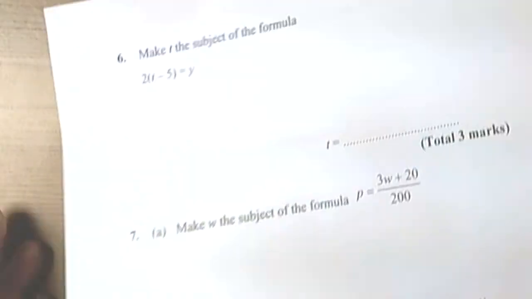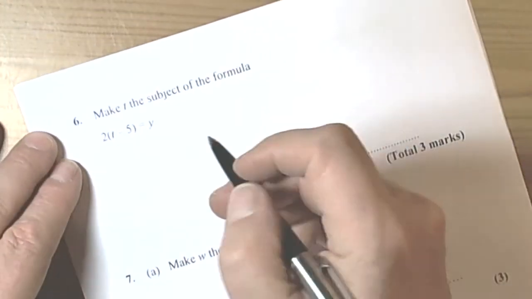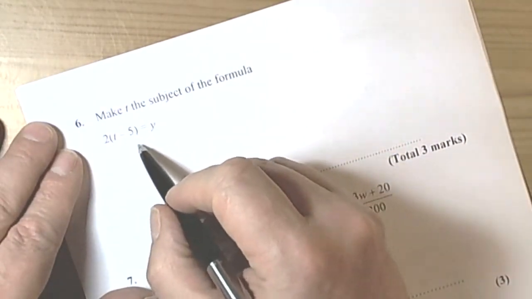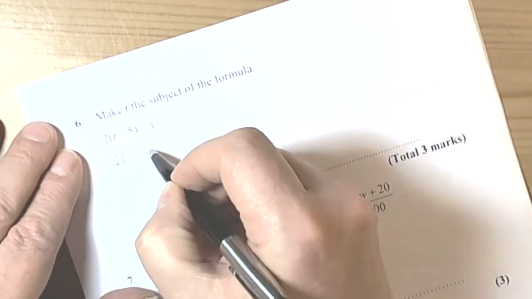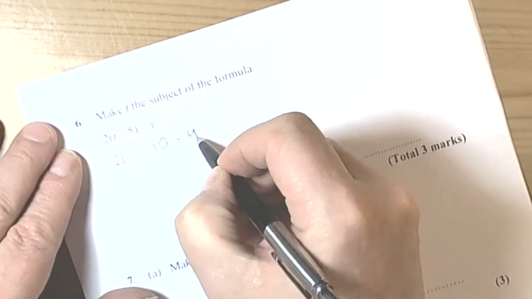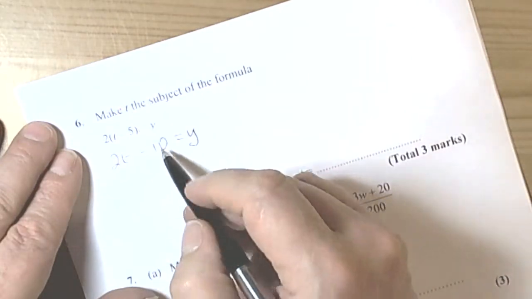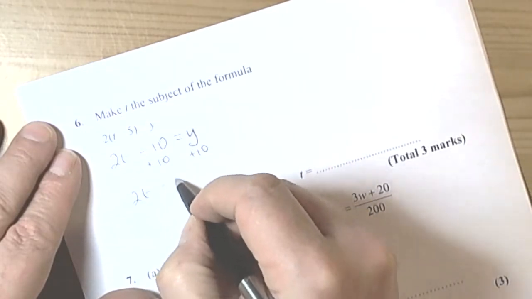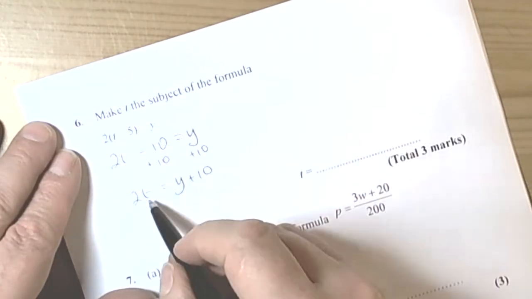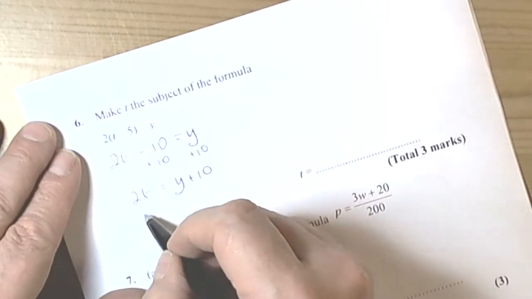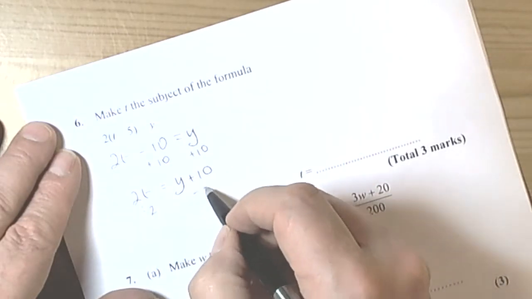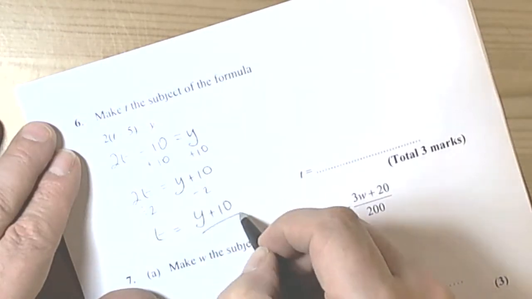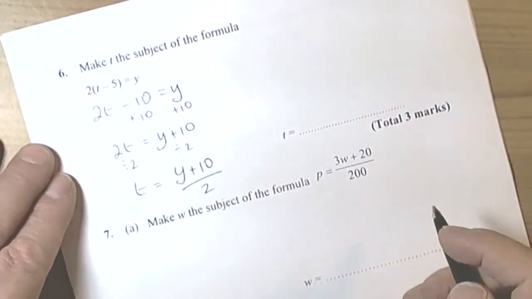So next examples. Here we're trying to make t the subject. Again, we've got a bracket, so likely to multiply this out first. So 2t minus 10 equals y. We're trying to make t the subject, so I've got a minus 10 to move. The opposite of that is plus 10. So we've got 2t equals y plus 10. And then we've got the 2 times to move. Opposite of times is dividing, so divide both sides of the equals by 2. So we end up with t equals y plus 10 over 2.